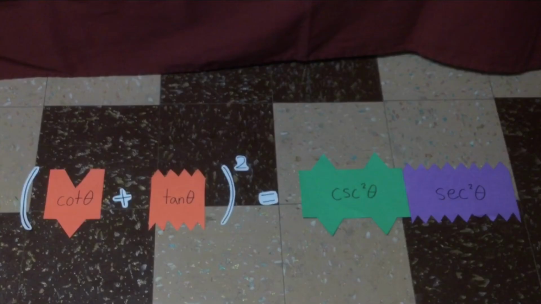I have successfully proved the trig identity of cotangent of theta plus tangent of theta, all squared, equals cosecant squared of theta times secant squared of theta, using trigonometric manipulatives and other trigonometric identities.